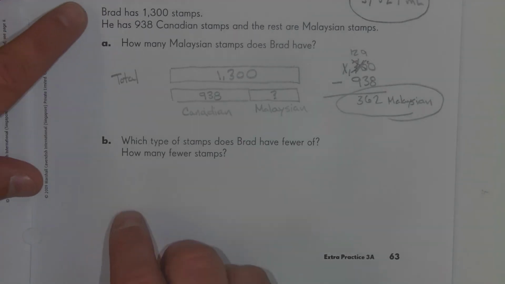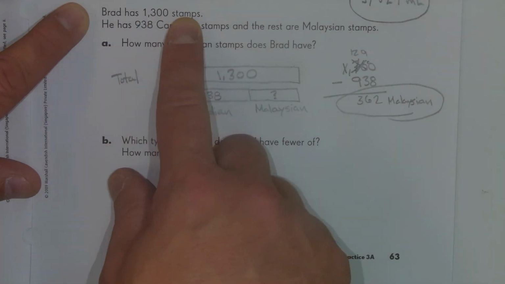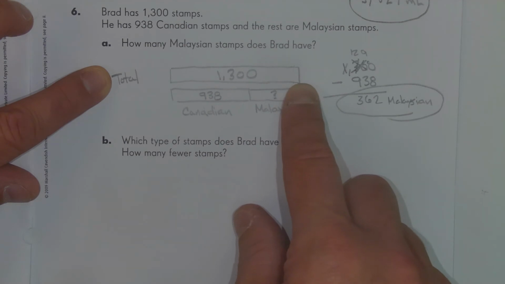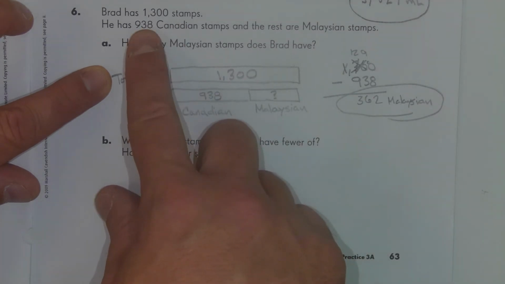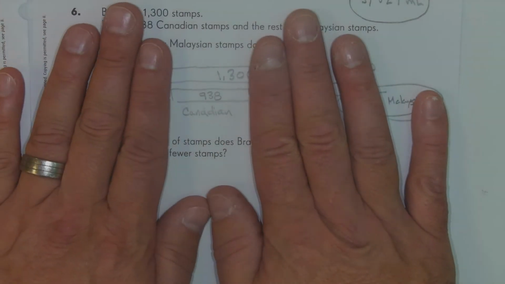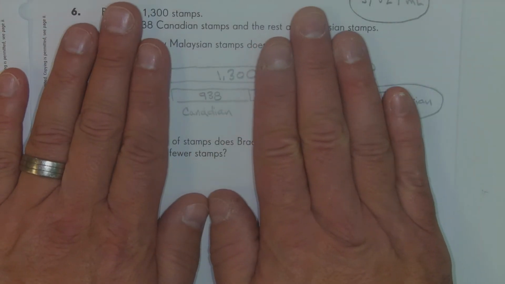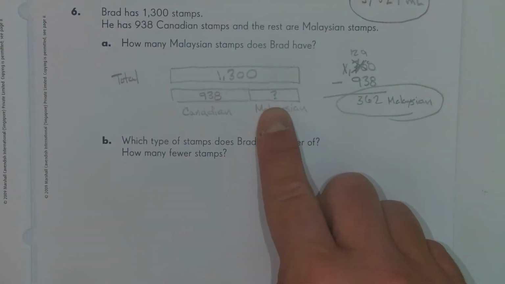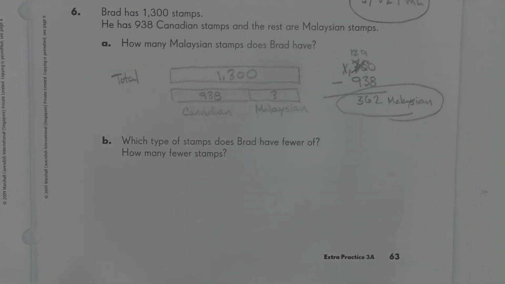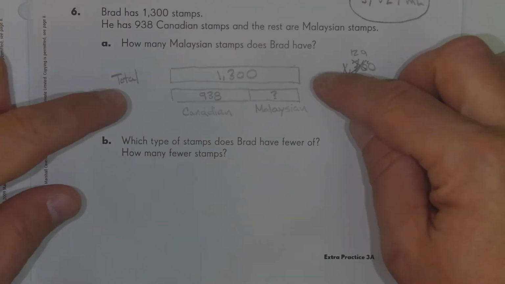So I knew Brad's total number of stamps. So I made a total line, and I said 1,300. And I also knew that he had 938 Canadian stamps. So of this total, this much of it was Canadian. But what I didn't know was how many Malaysian stamps he had. So it's a little bit tricky because I don't know exactly what to do right away. But as soon as I start drawing my bars, I start to figure it out.